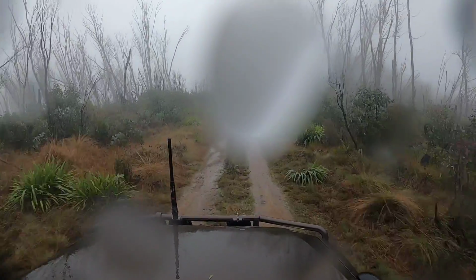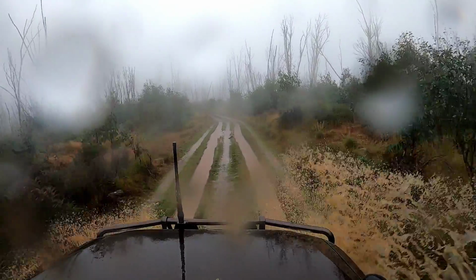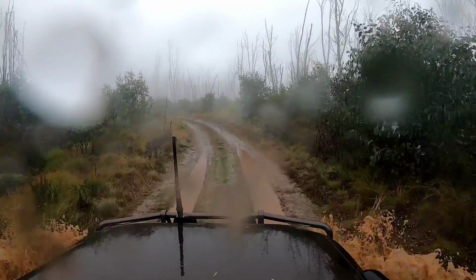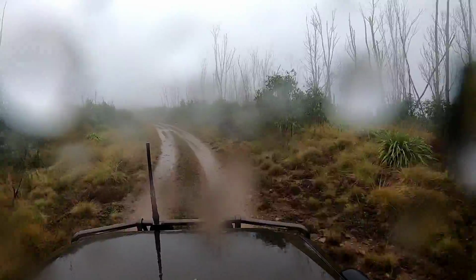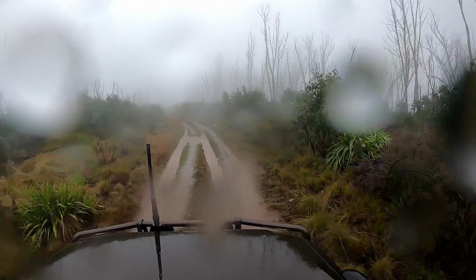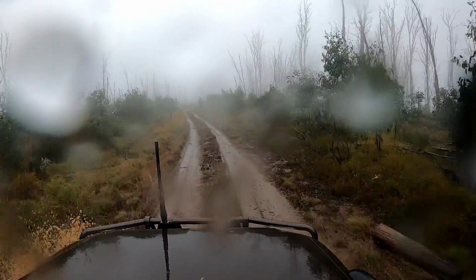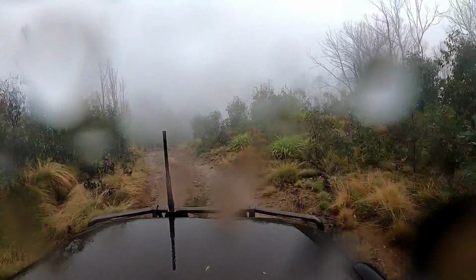So the easiest option would have been to head back down the Mt Gibbo track and then onto the Wheelers Creek logging road, which would have pretty much taken us straight to Wheelers Creek Hut, and it would have been a fairly easy drive. But it would have meant that we didn't get to do Pinnibar on this trip. So that was one option that I was putting up for Dan.